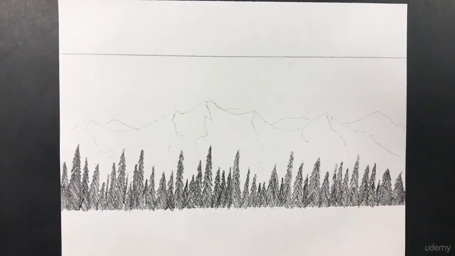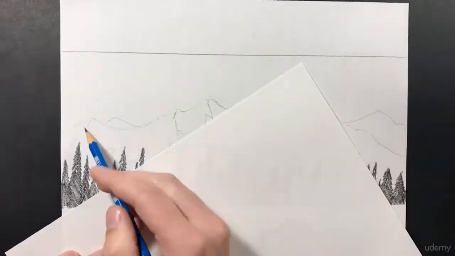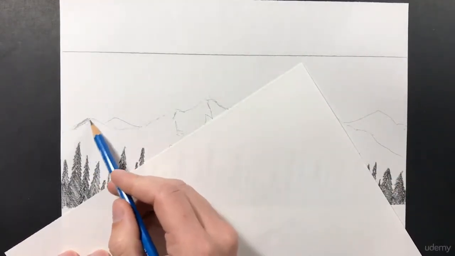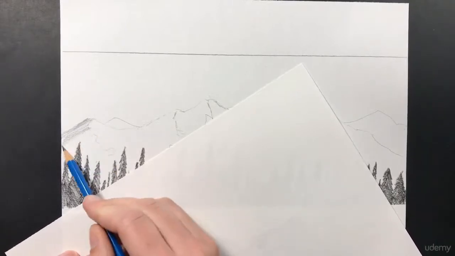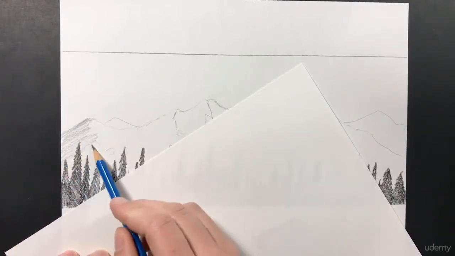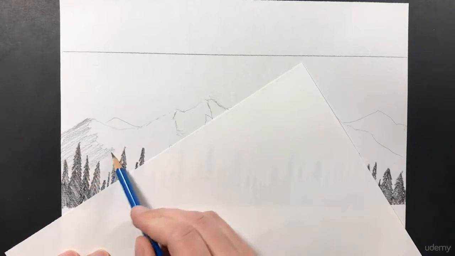Alright, now let's start adding in some highlights and shadows. I'm going to start with this side, and I'm just going to slowly start shading that in. And don't forget, we want it to be lighter than our tree layer.